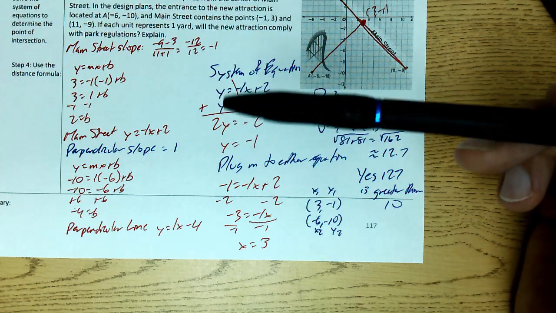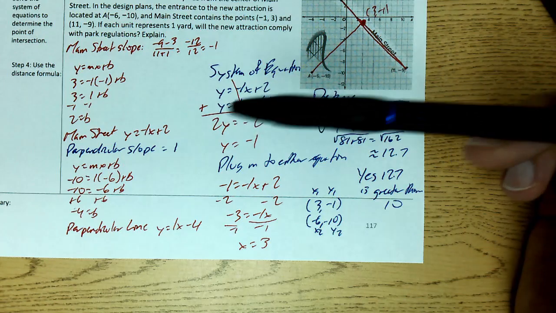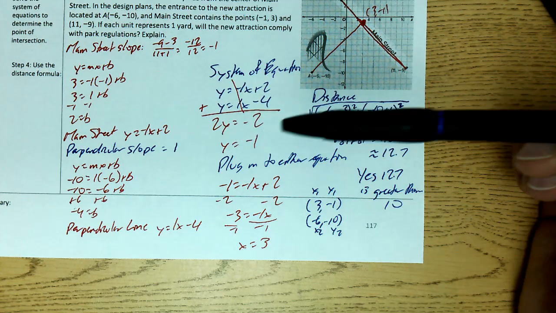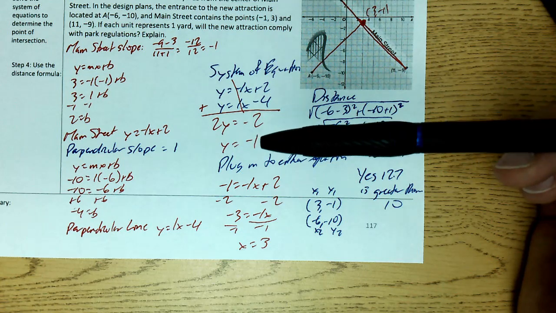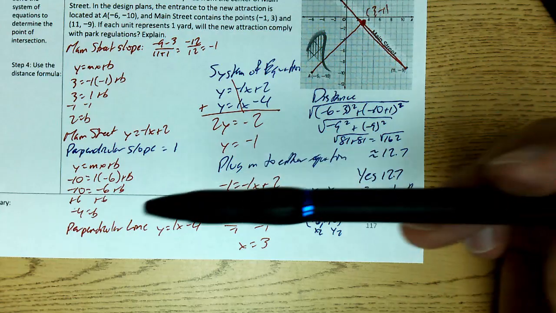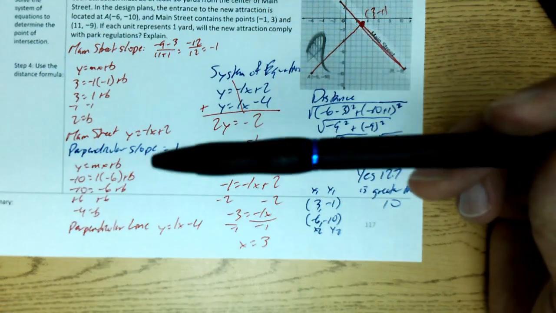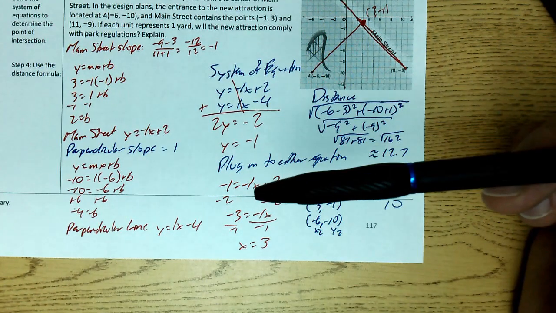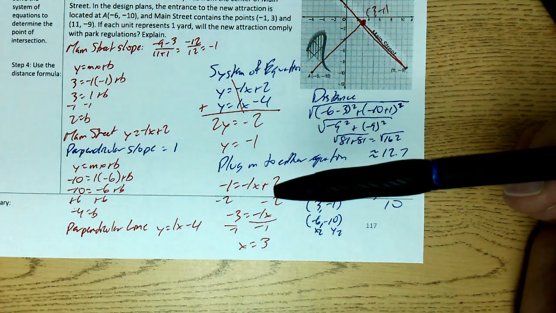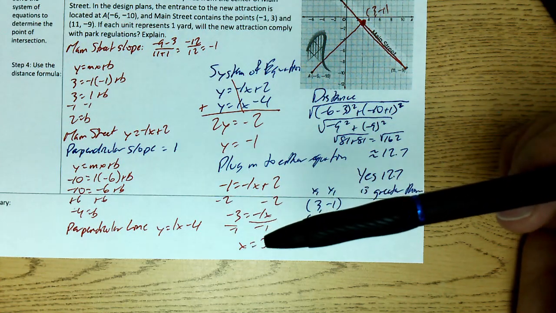We add these together, so y plus y is 2y. 2 plus negative 2, so just subtracting, gives -2. Divide by 2 to get y by itself. We got y = -1. You plug that into either equation. They say to plug it into this one, but if you plug into the original, you will still get the same answer, so it doesn't matter. Plug y = -1 in. Subtract 2, divide by -1, and you get x = 3.